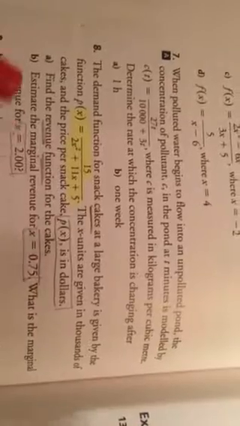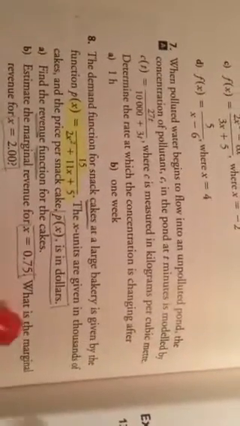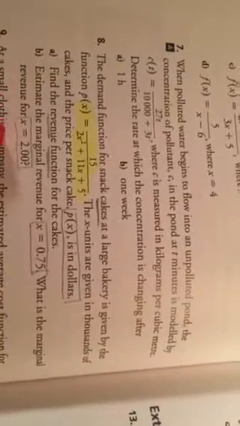The x units are given in thousands of cakes, and the price per snack cake, p of x, is in dollars. A is find the revenue function for the cakes, and B is estimate the marginal revenue for x equals 0.75, and what's the marginal revenue for x equals 2.00.